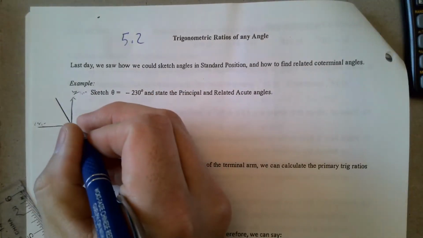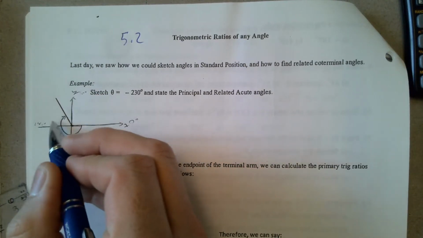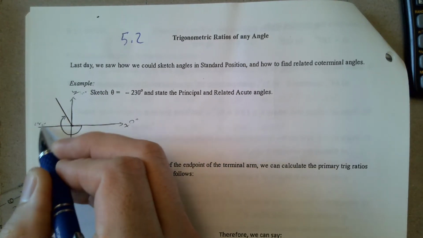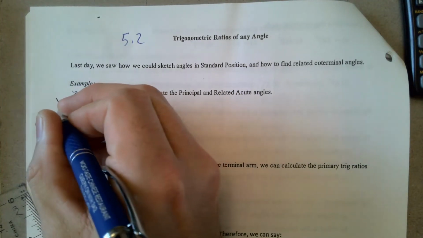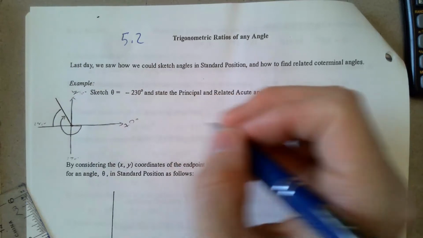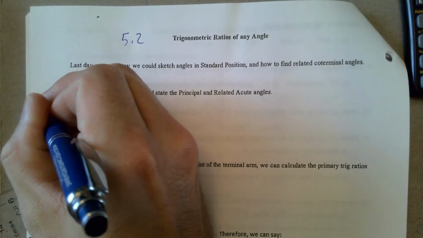Yeah, that looks about right. So when I sketched 230 degrees, what I was doing was seeing that 230 is 50 past 180 degrees. So I actually found my related acute angle first. The related acute angle is 50 degrees.